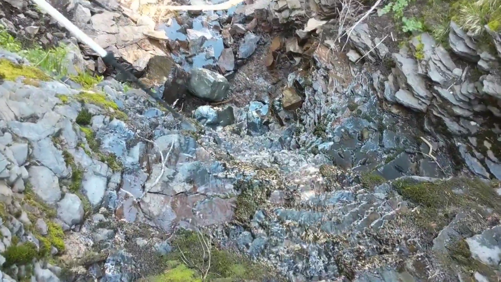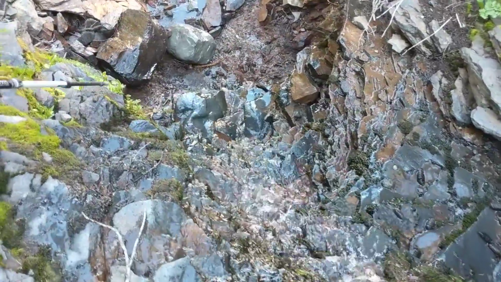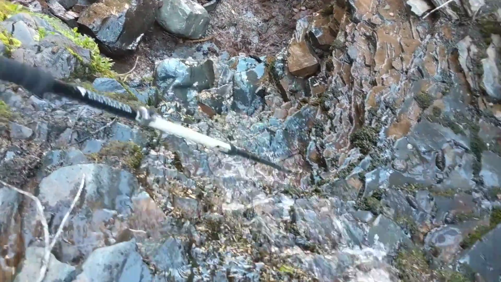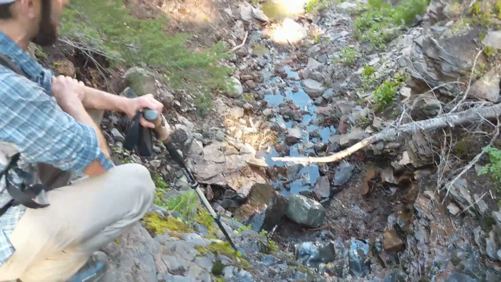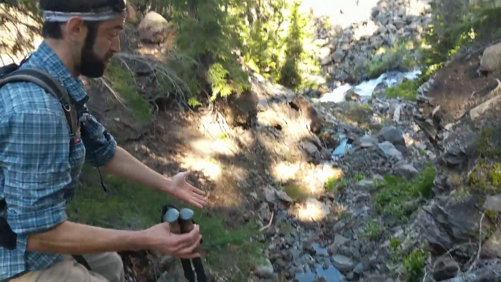Sean, why don't you highlight this right here? So look, we have a V-shaped notch. There's our V right there. So the water's just going down, it's weathering this rock and eroding it and creating this notch.